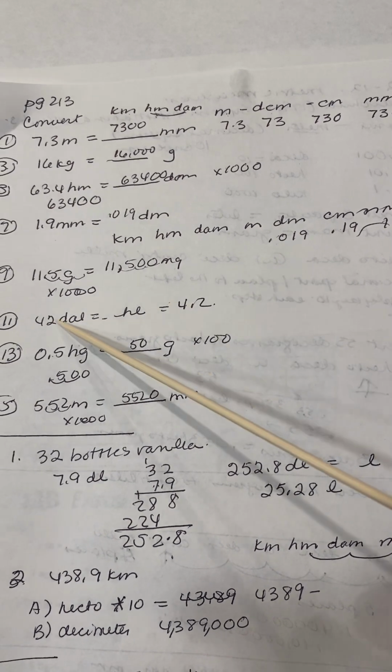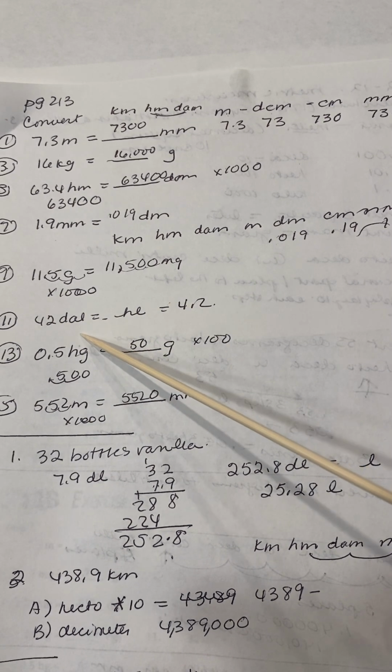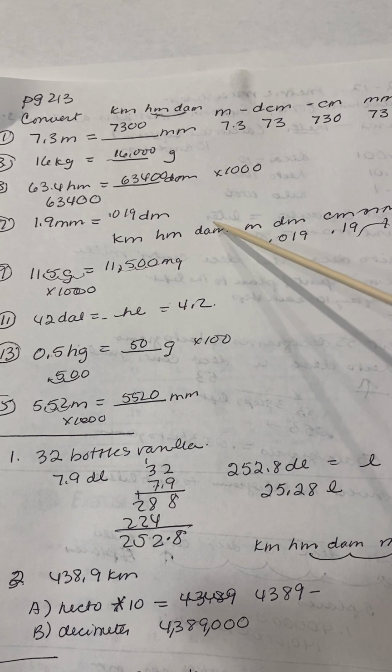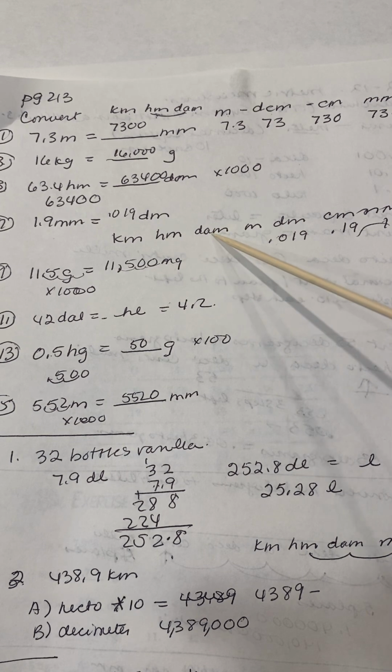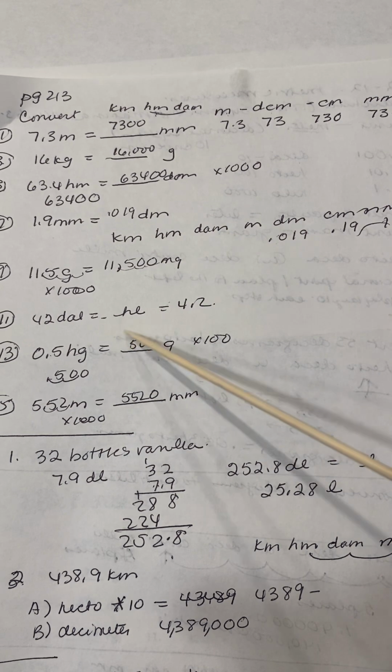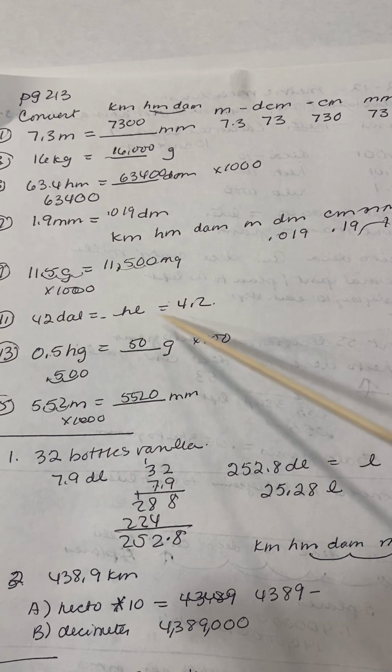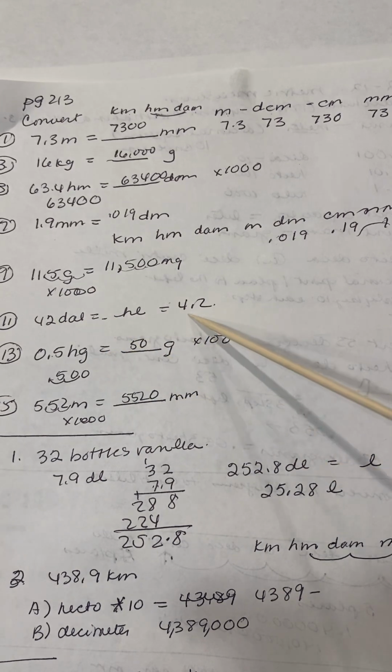How about 42 DAL? Well, DAL would be right here, right? And we want to move it to HL. So DAL to HL, we're going to go this direction 1. So we're just going to move the decimal point over 1 place, and I got 4.2.